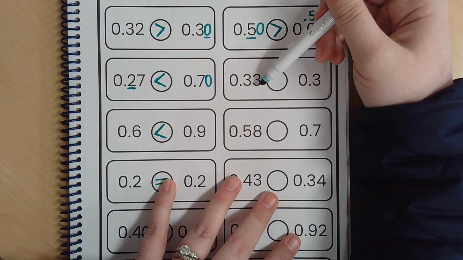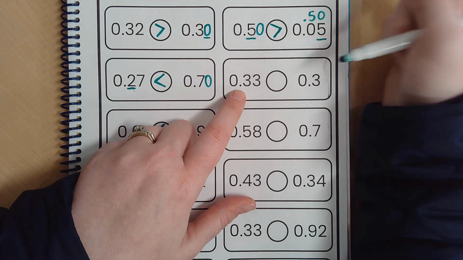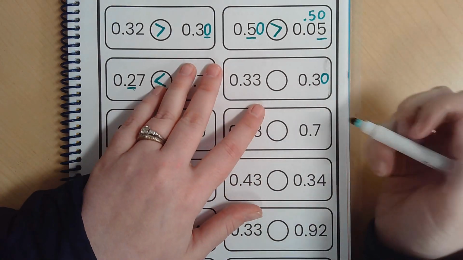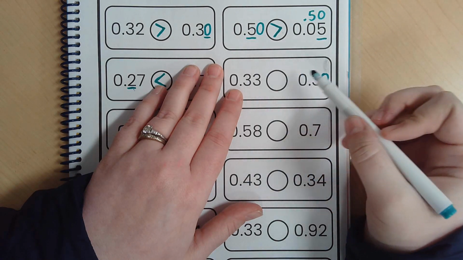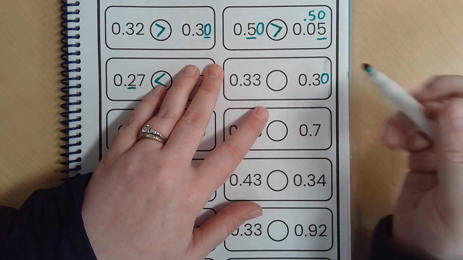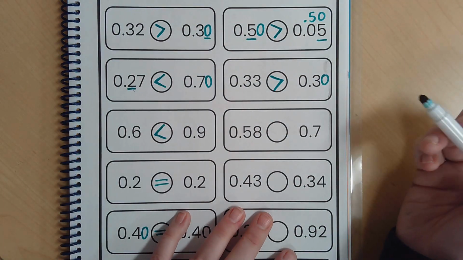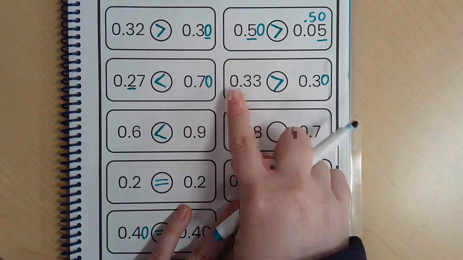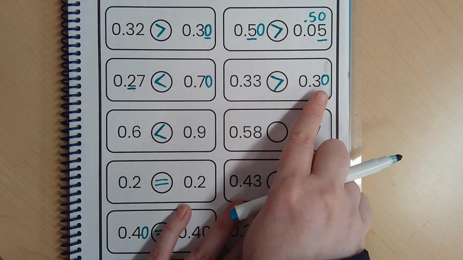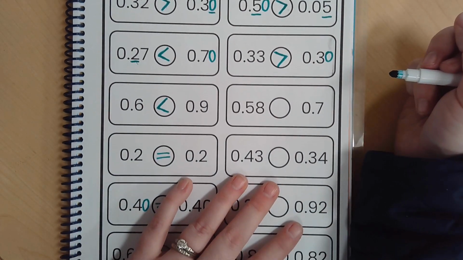All right. This one, we've got 33/100ths and we've got 3/10ths. So again, you can just add your 0 here, or you can think about the money. So this is 33 cents. This is 30 cents or 3/10ths. So that means we're going to go with greater than, okay? And remember, we read it left to right. So we would say 33 hundredths is greater than 3 tenths because our original problem doesn't have that 0, okay?